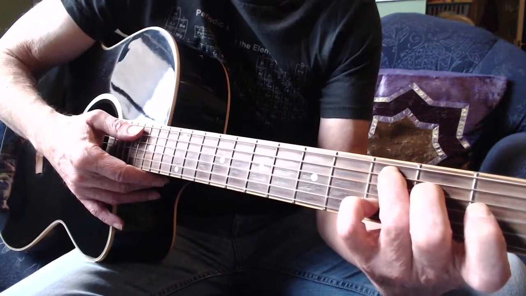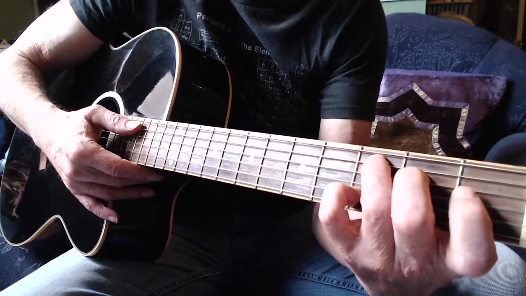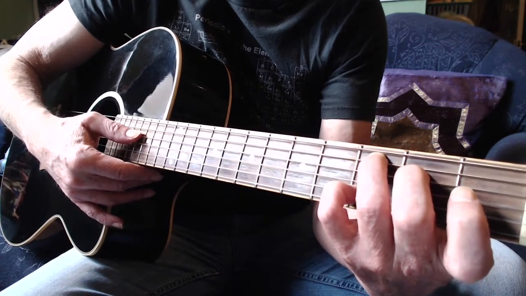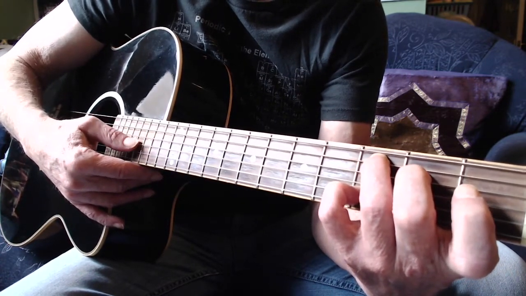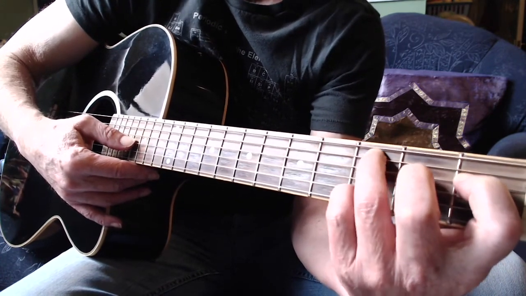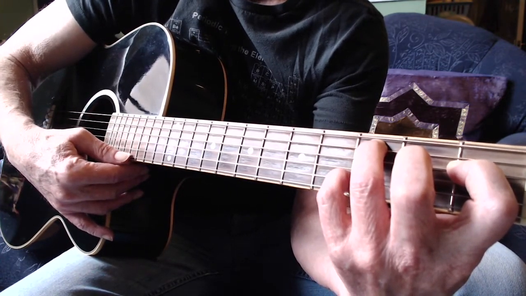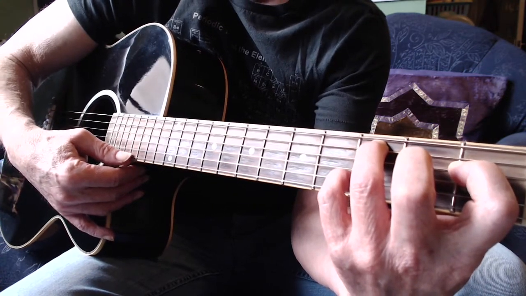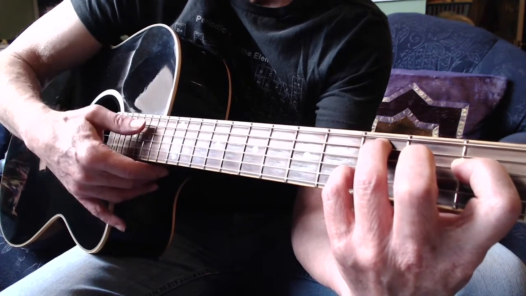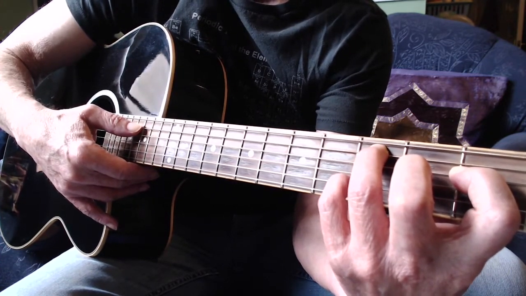Now I can easily go from the C major add 9 to the C minor add 9 simply by moving this finger here, this one, from the major third down to the minor third. And if I play that chord now, I've got a C minor add 9. I'm not going to play this note because that's a major third, so I can't play this high E anymore. I've just got to play these 4 notes to get the C minor add 9.